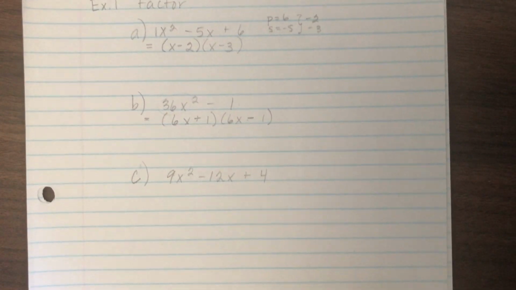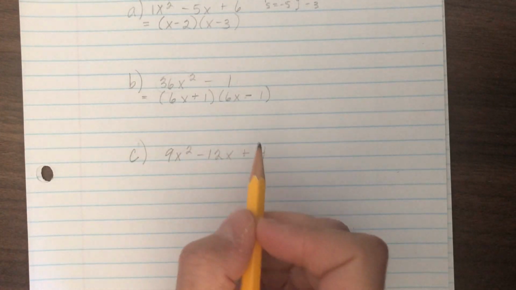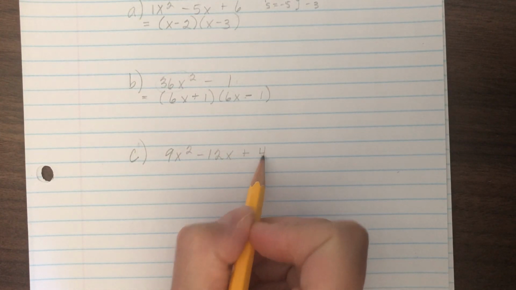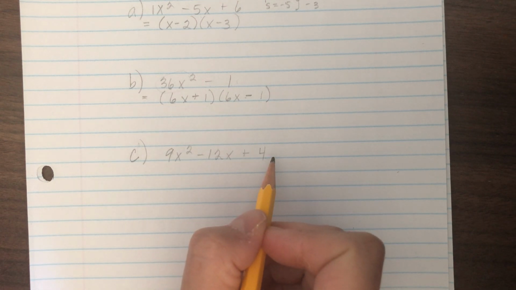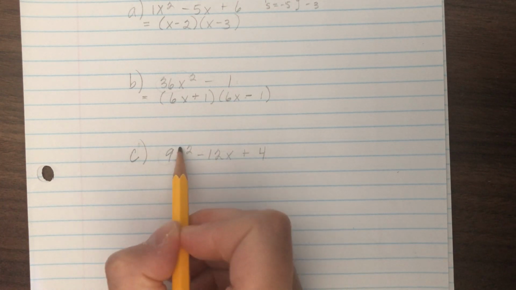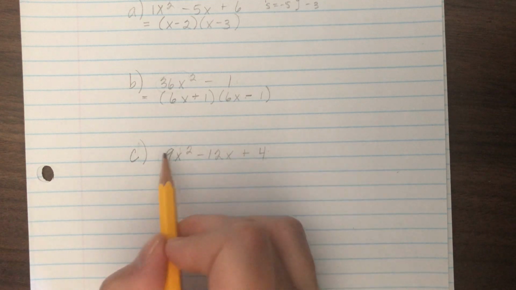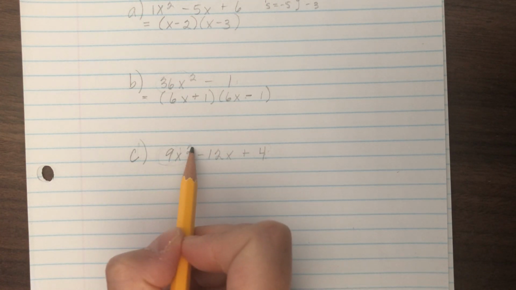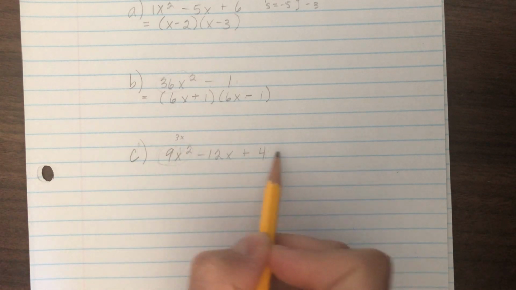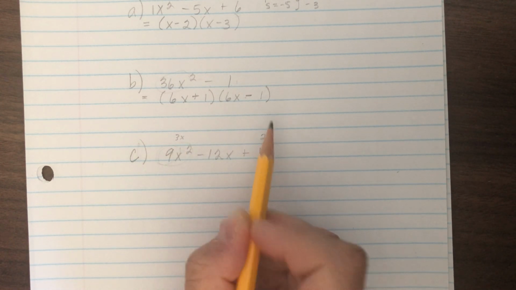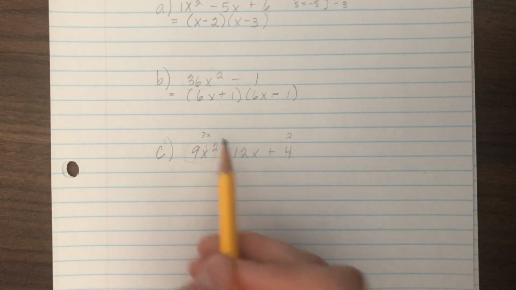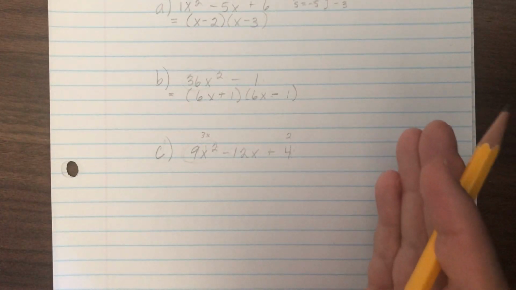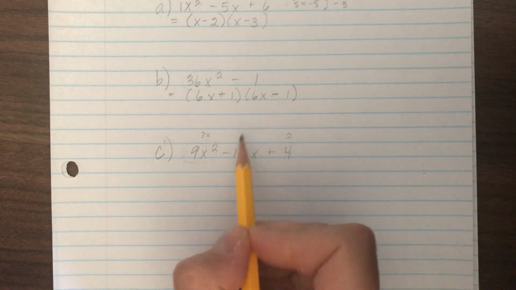Okay. Let's look at the last example. We have 9x squared minus 12x plus 4. I recognize this as a perfect square trinomial. First of all, I have 9 and 4. These are perfect square numbers. Plus, when I take the square root of 9x squared, I get 3x. When I take the square root of 4, I get 2. When I multiply 3x and 2 together, I get 6x. 6x doubled gives me 12x.